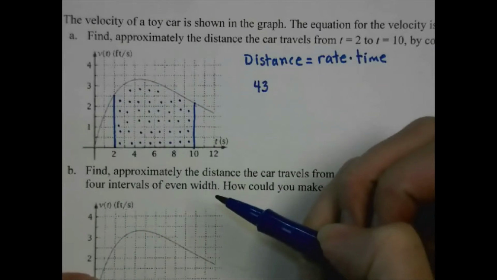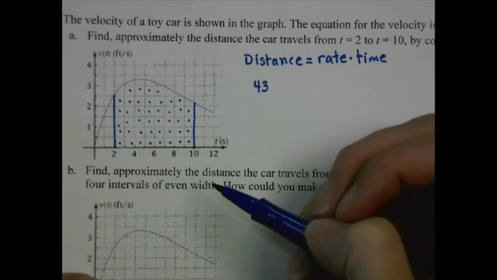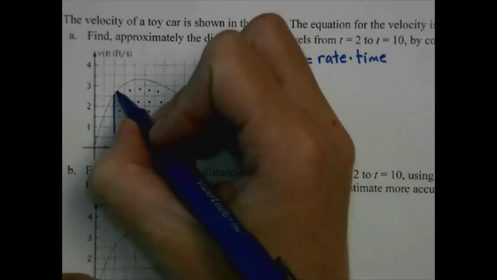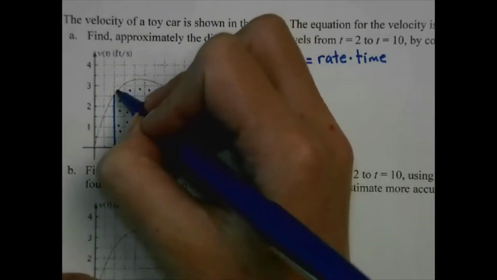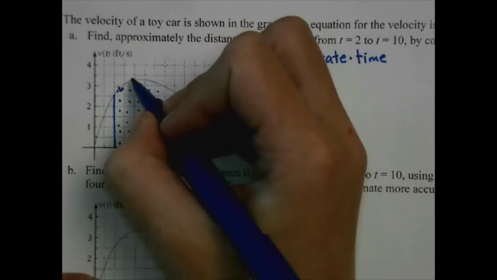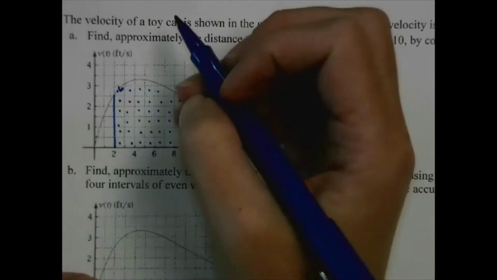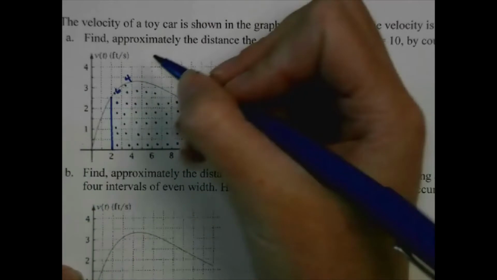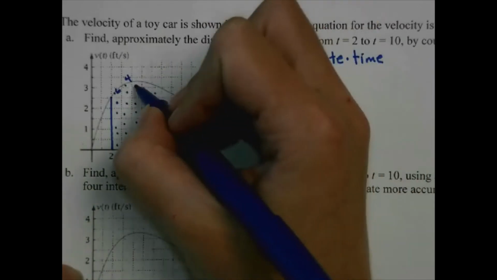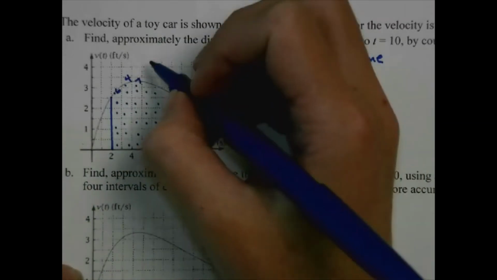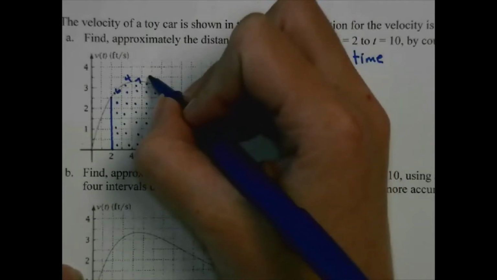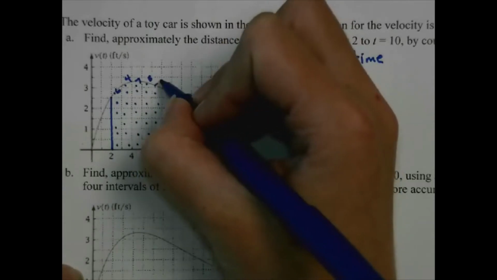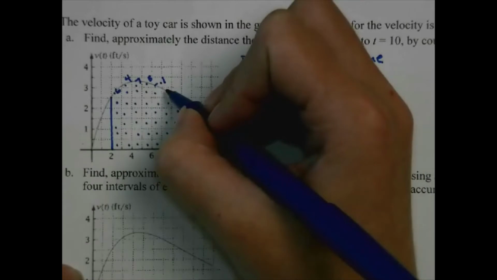So just estimate to the nearest tenth about how much you think each box is. Like this one, it's a little bit more than half, so I'd say it's like 0.6. This is less, and so on. So maybe about 0.4, maybe 0.7. It's about half, 0.5, a little teeny one, so we'll call that 0.1.